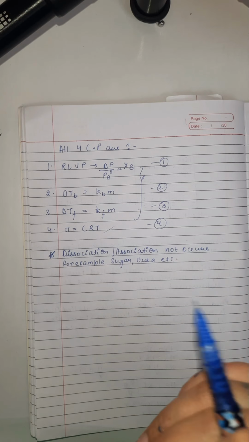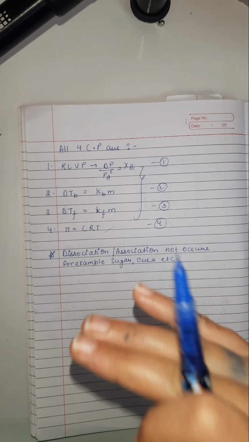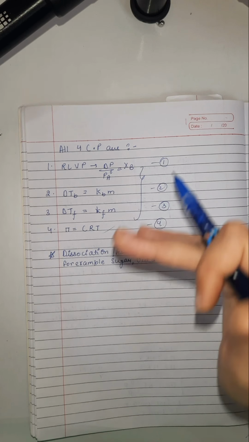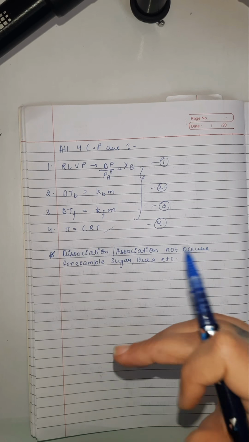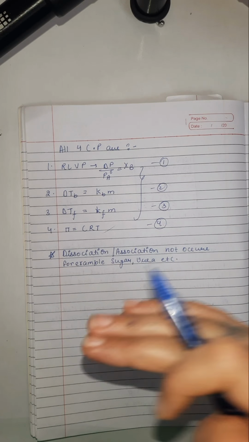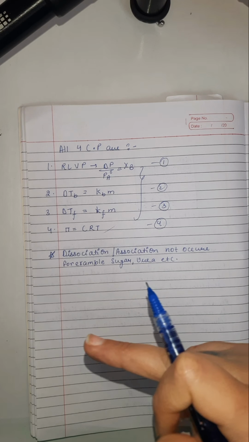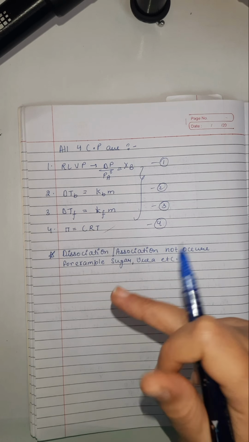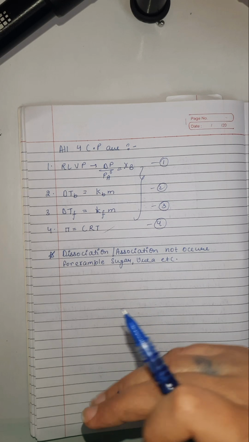But in case of NaCl, these formulas will not work because these depend on the quantity of solute. If we add NaCl in water, it will dissociate into Na positive plus Cl negative. Then in this case, we need to add a factor in these formulas. That factor is known as the Van 't Hoff factor, which we will discuss in the next lecture.